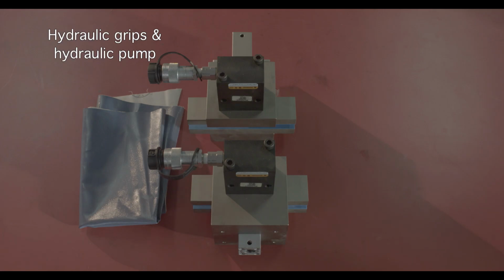Hydraulic grips and hydraulic pump. Hydraulic grips and hydraulic pump are used to measure tensile behavior of high-strength textile materials.